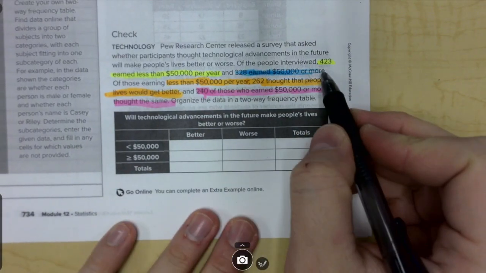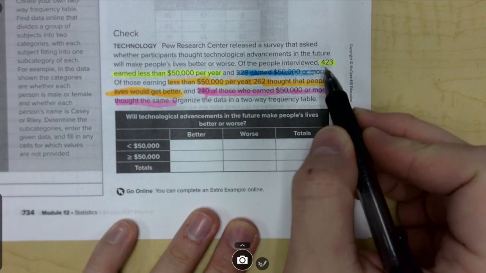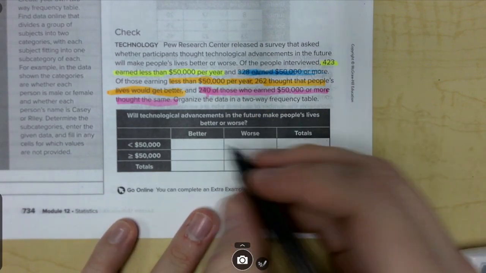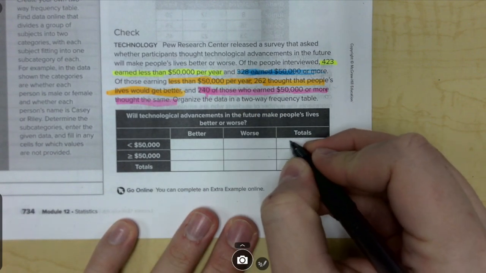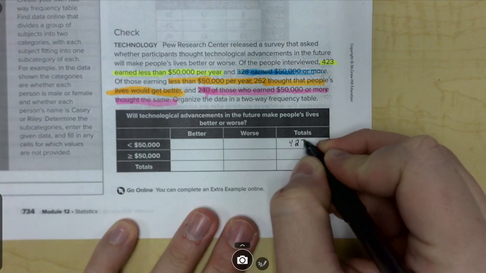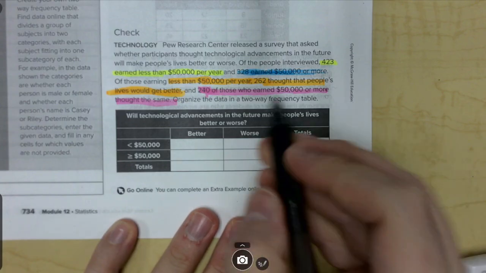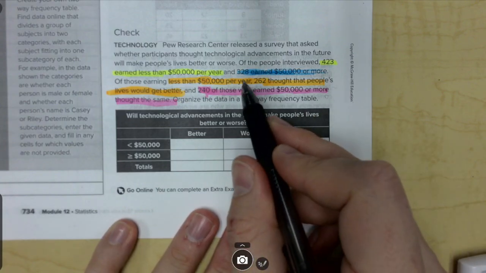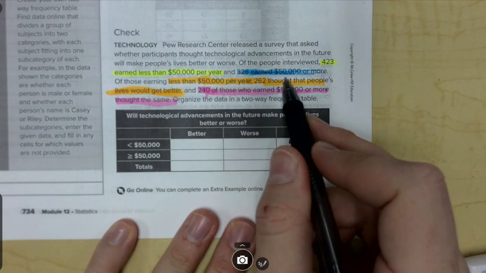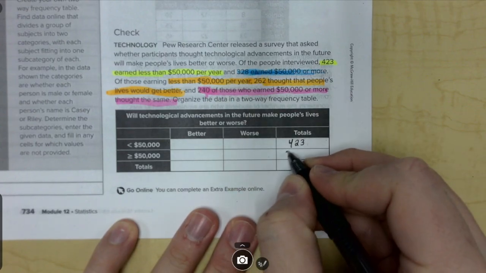So we have 423 people earned less than 50,000. All right, so less than 50,000 is 423. 328 earned 50,000 or more.